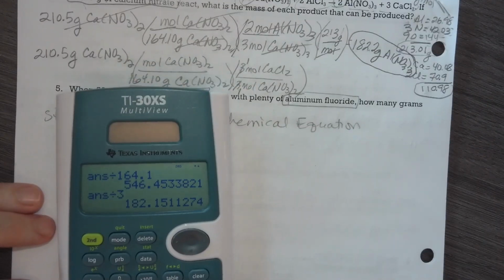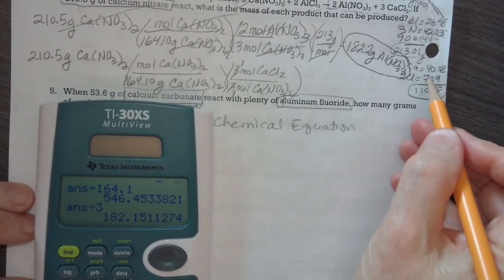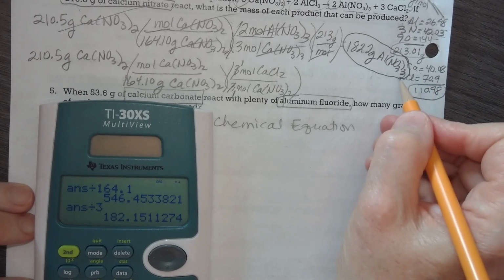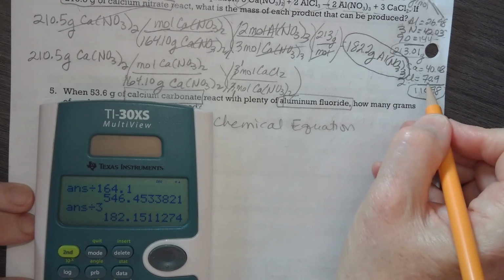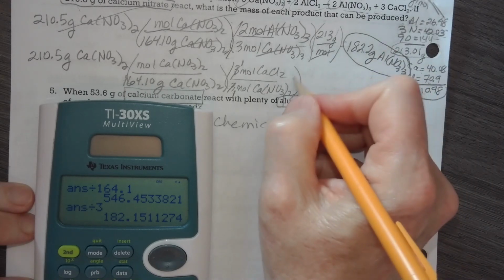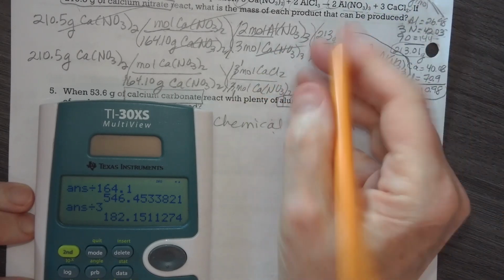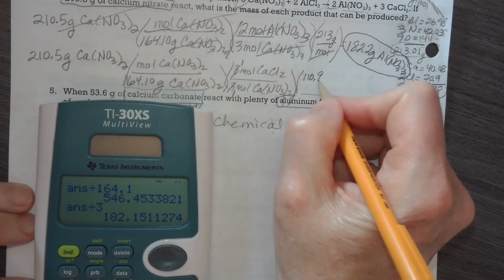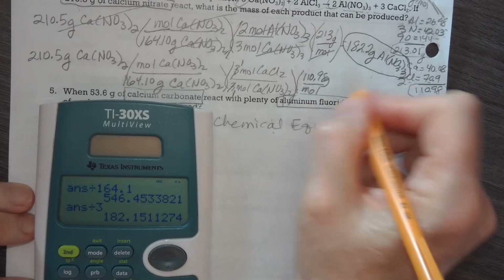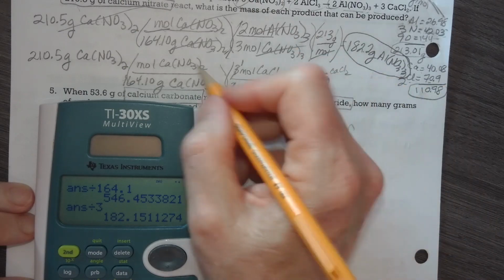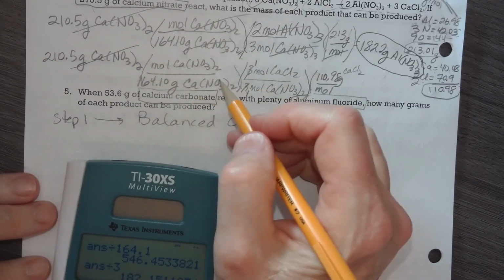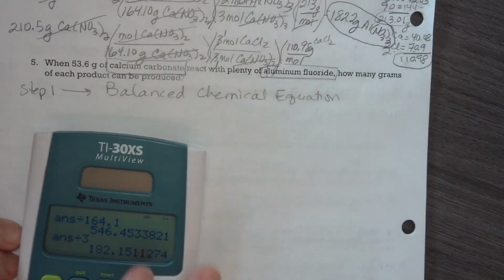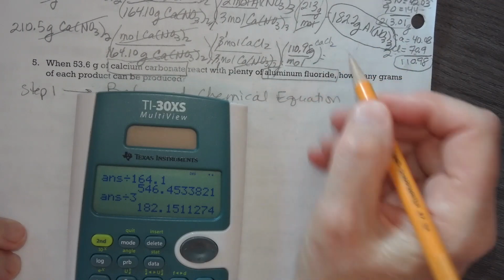And then for the calcium chloride, the molar mass, calcium is 40.08, chlorine is 70.9, or sorry, 2 chlorines is 70.9 because it's 35.45 each. So that's 110.98 grams per mole of the calcium chloride. And so here the grams of calcium nitrate divide out, and then the moles of calcium nitrate divide out.